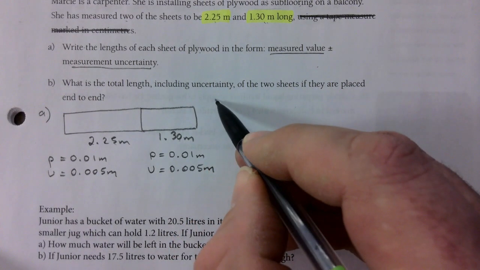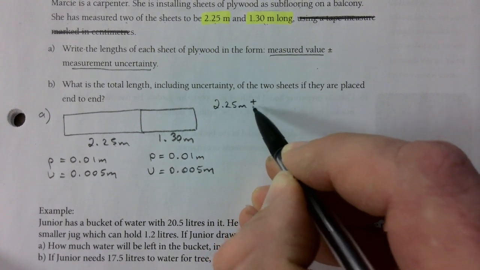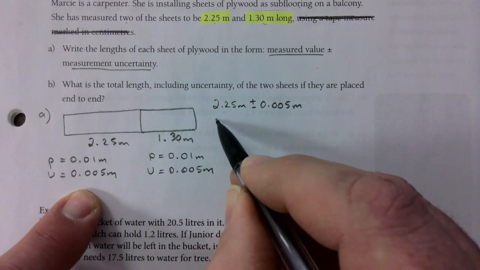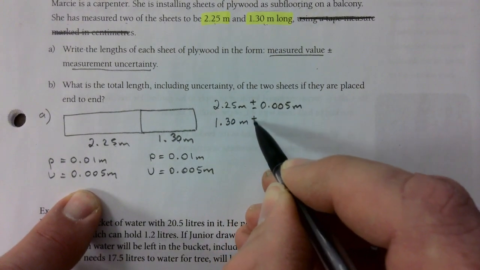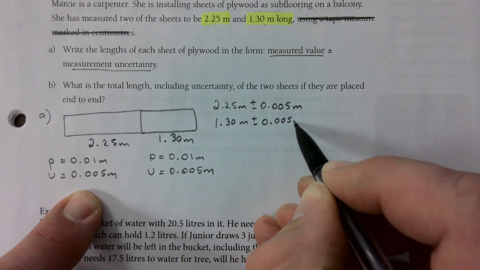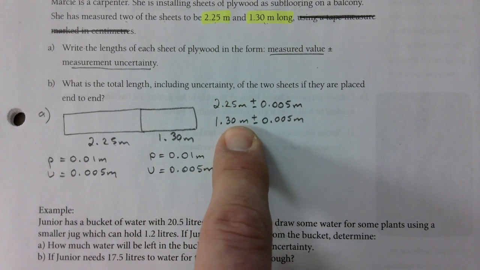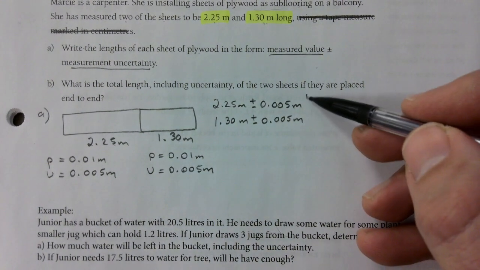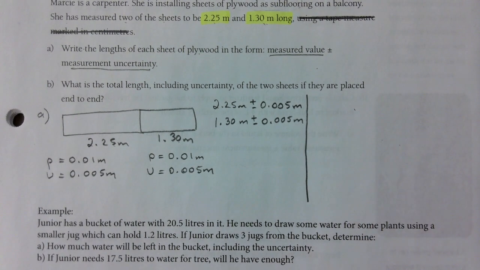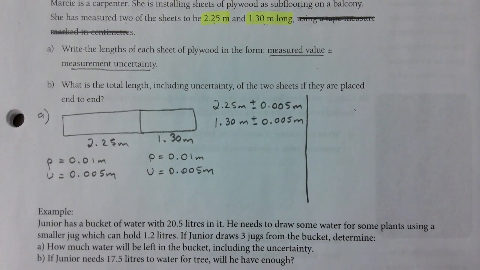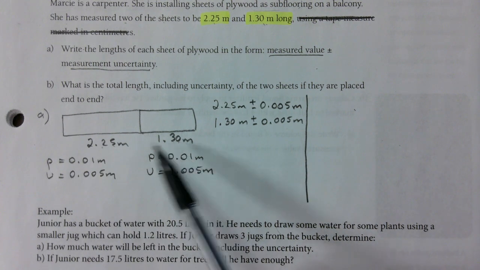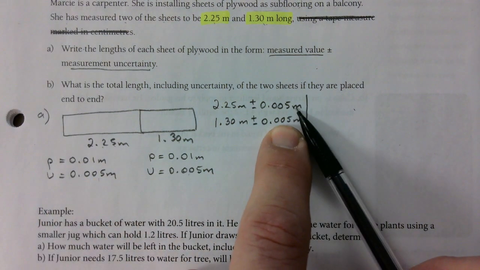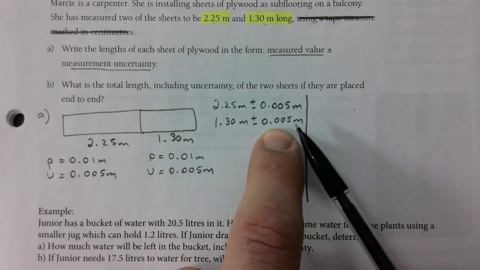So let's write it with their uncertainties. 2.25 meters plus or minus 0.005 of a meter, and 1.30 meters plus or minus 0.005 of a meter. So you've written them both down with their uncertainties. That's what they wanted. I'm going to cut this off right there, and I will do B on the side there. So we looked at the measurements. We were able to get the precision and the uncertainty for both. We now write the measurement with its uncertainty right next to it.